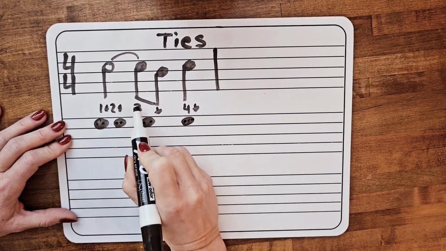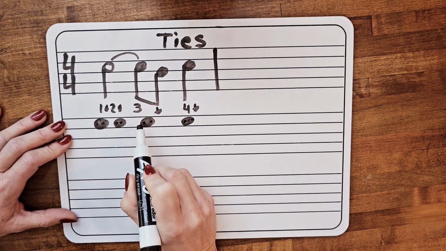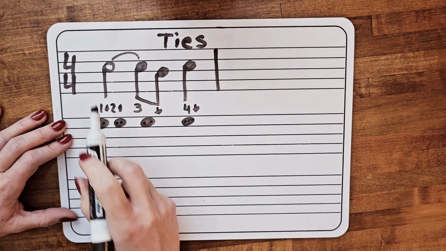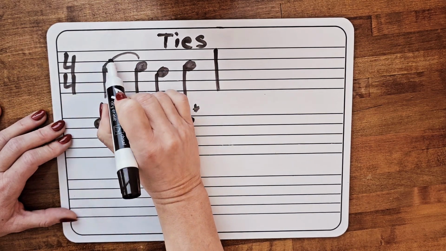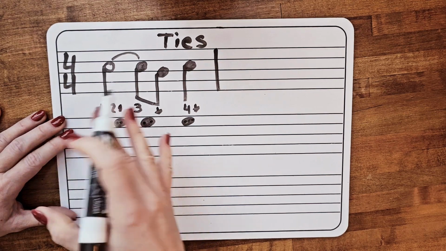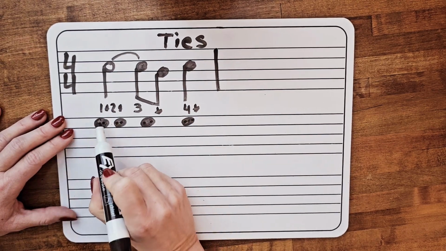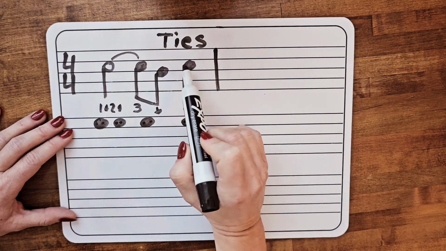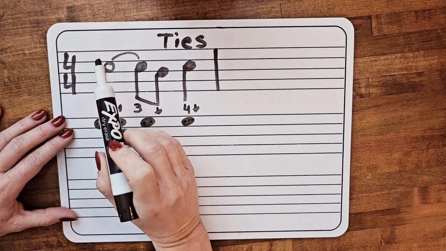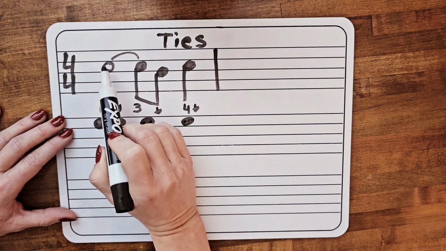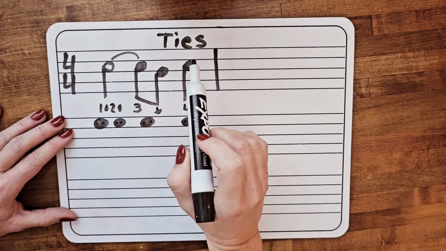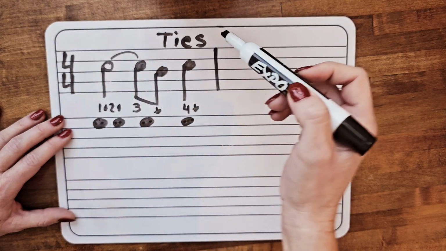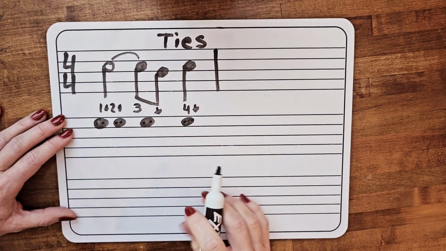But we want the first half of this beat 3 to be connected to this half note, okay? So if we put a tie, then it's going to create this fun little syncopated rhythm. You're going to count this as 1 and 2 and 3 and 4 and. It creates a fun little rhythm, right?